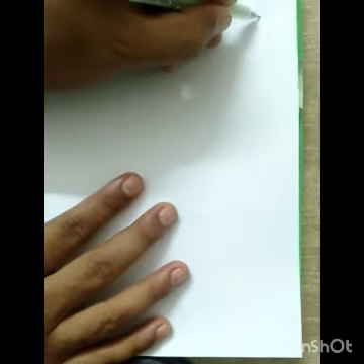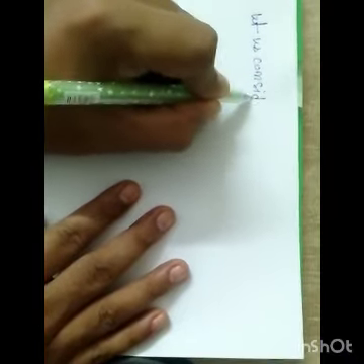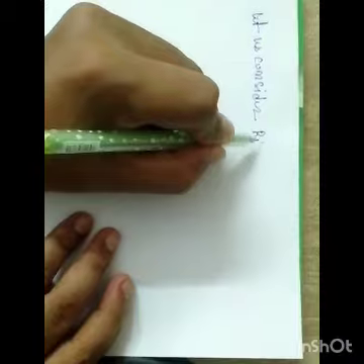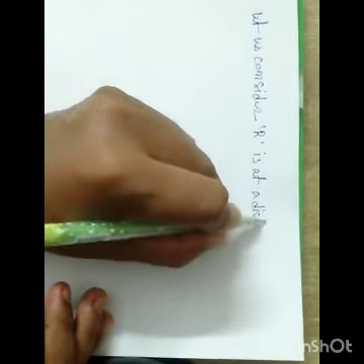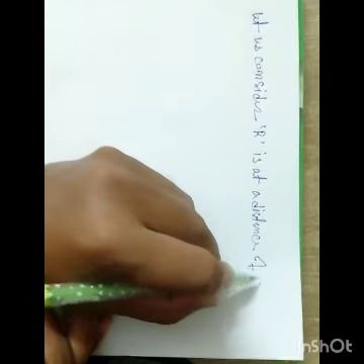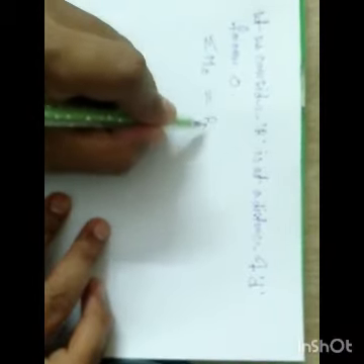Now we can say, let us consider the resultant R is at a distance of D from O, right? So we can say that summation of M about O is equal to R into D. This is the Varignon principle we have.